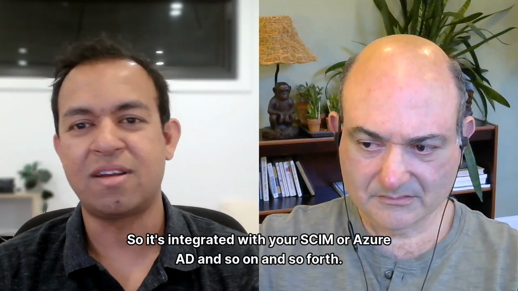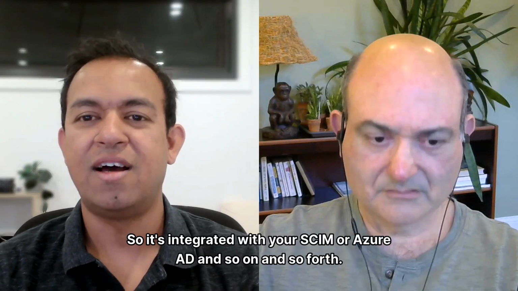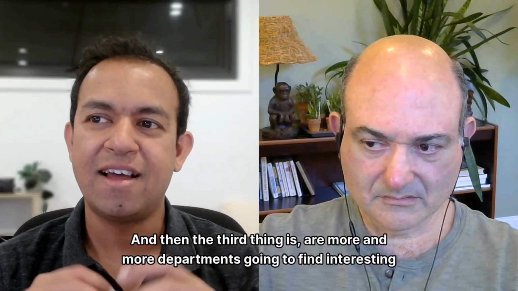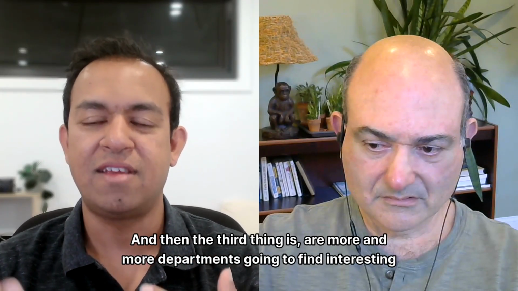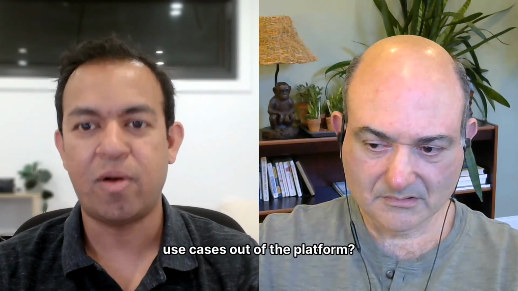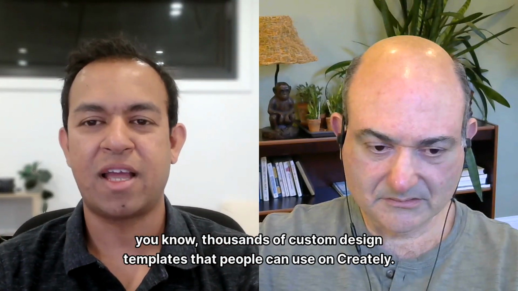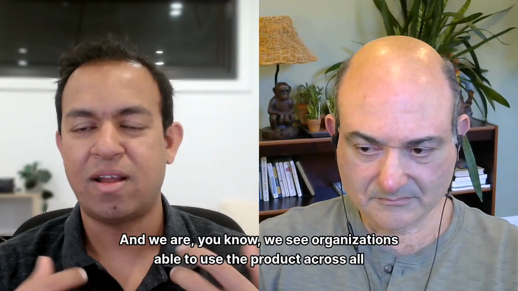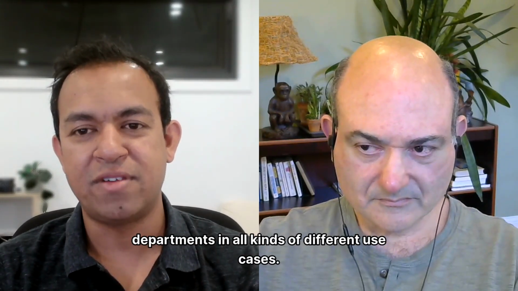So it's integrated with your SCIM or Azure AD and so on and so forth, so it's really streamlined for enterprise use. And then the third thing is, are more and more departments going to find interesting use cases out of the platform? We have thousands of custom designed templates that people can use on Creately, and we see organizations able to use the product across all departments in all kinds of different use cases.